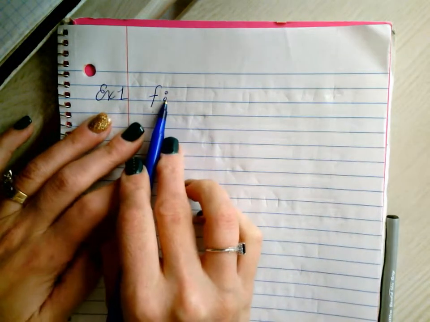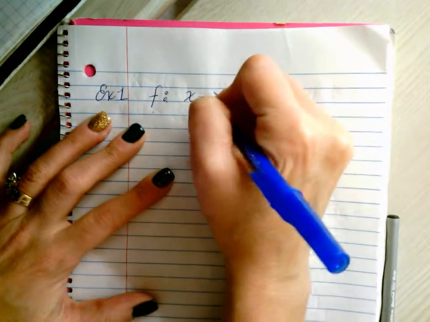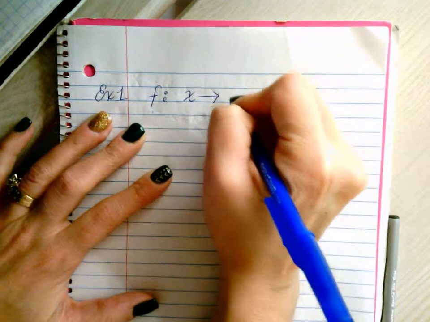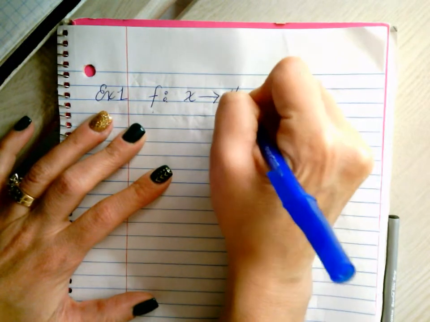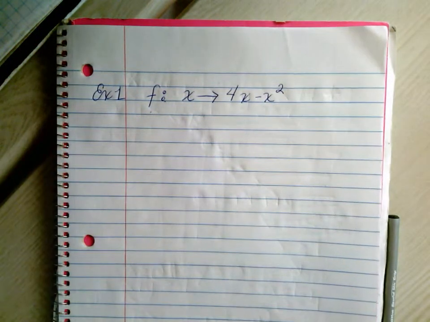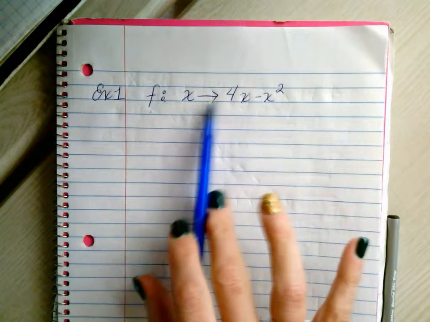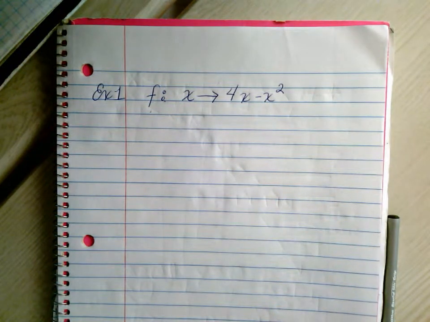For the given function, with a domain of these numbers, what will the range be? And then what will the line be? Okay? That's what they're asking you there.